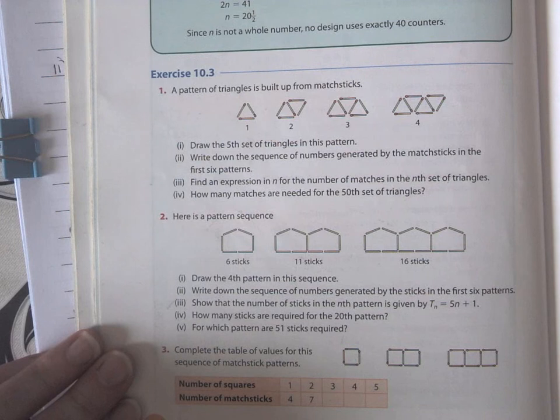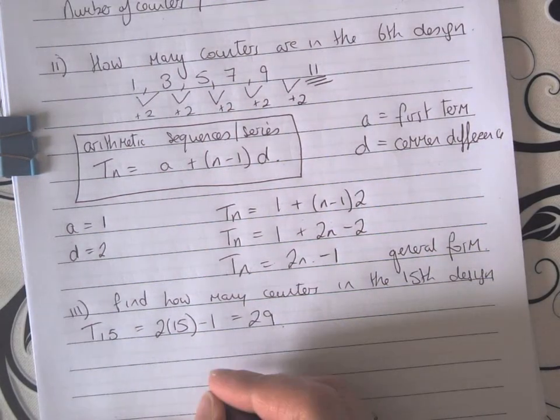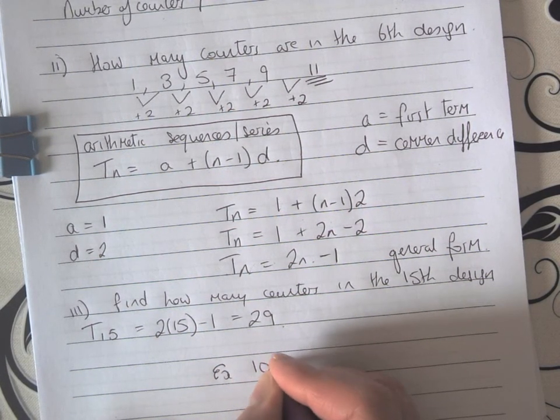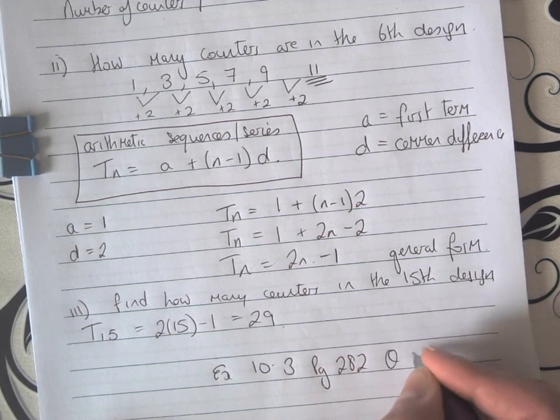Okay, so we'll try exercise 10.3 on page 282, questions 1 to 5.